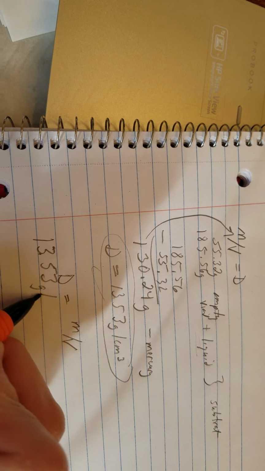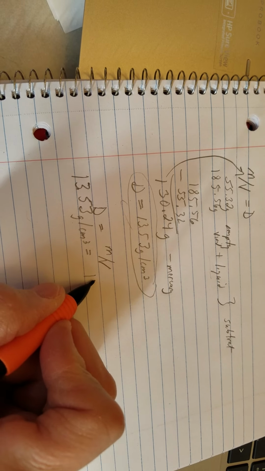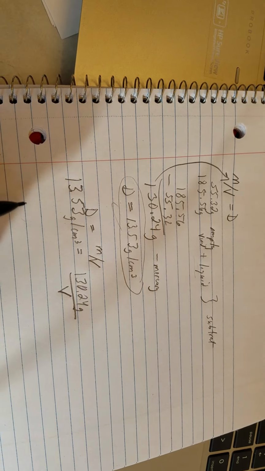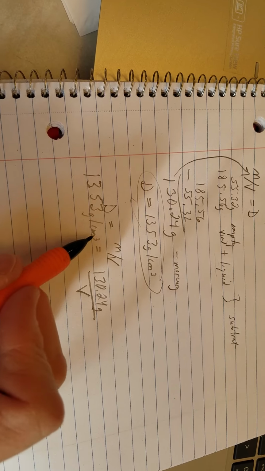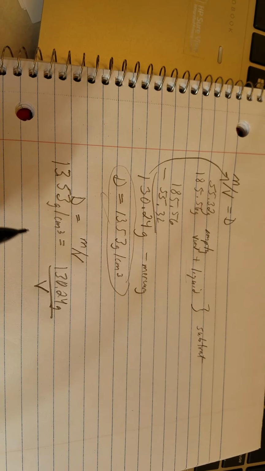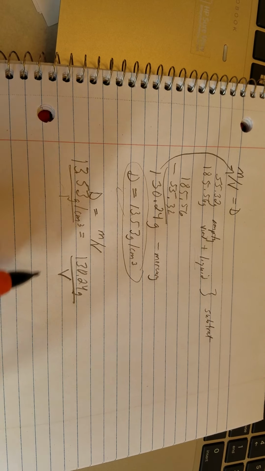All right, so my density is 13.53 grams per centimeter cubed. My mass was the 130.24 grams. I'm looking for V by itself. Now, anytime you have an equal sign in a problem like this, you're first going to cross multiply. So if you want to put a little 1 down here just to make it look a little easier, I would cross multiply.